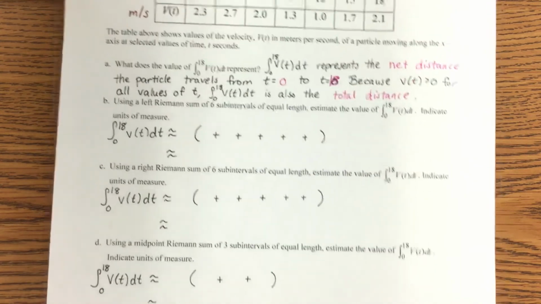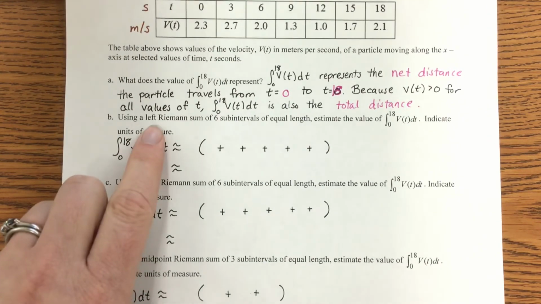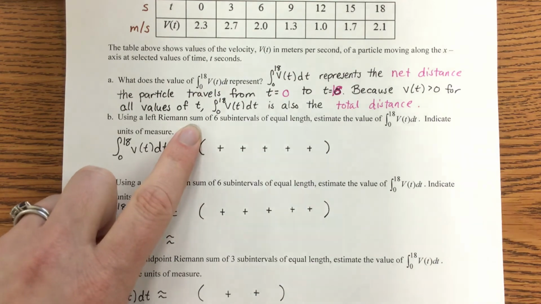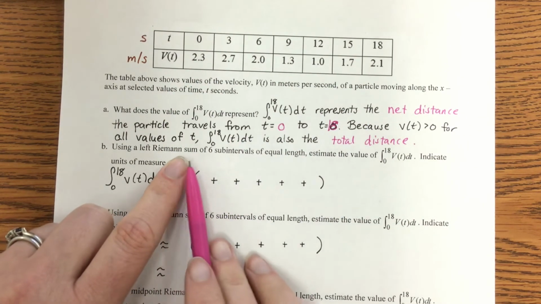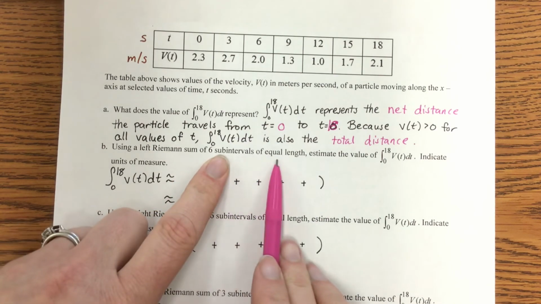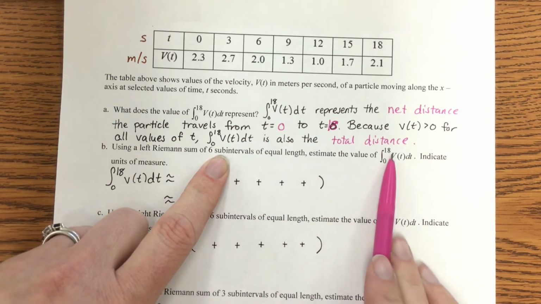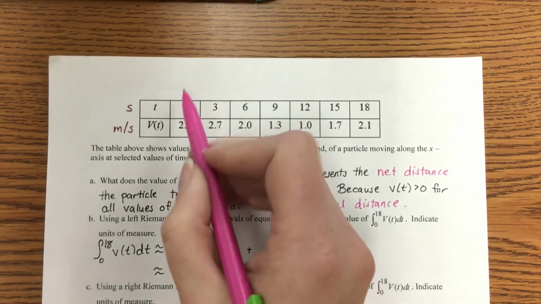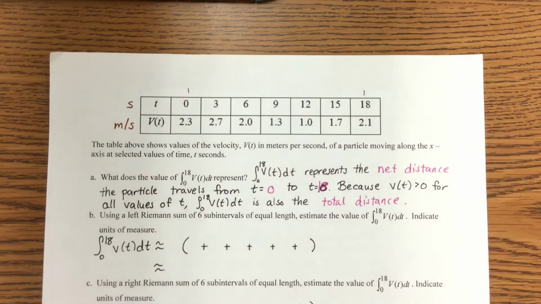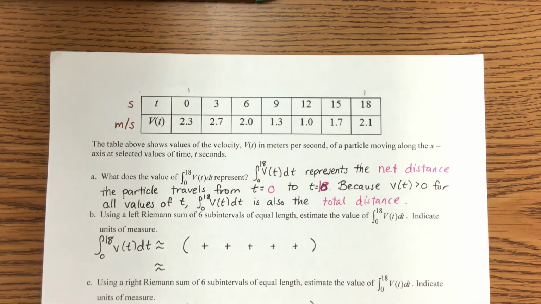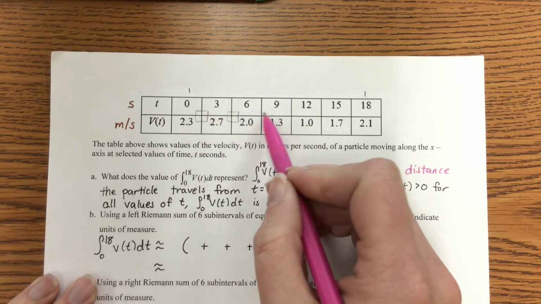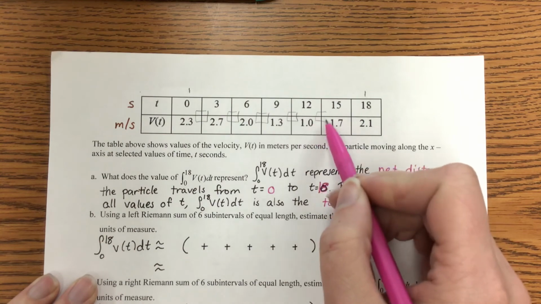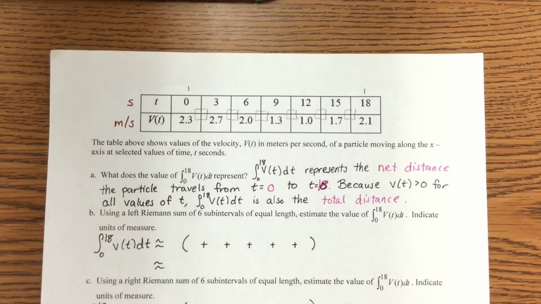All right, let's go ahead and work on some stuff. We are using a left Riemann sum. I'm going to use pencil so I can write all over this table and erase stuff. We're using 6 sub-intervals of equal length, and we're going from 0 to 18. Okay, so we're starting here and ending here, and we need 6 rectangles. Well, it looks like we can have 1, 2, 3, 4, 5, and 6 rectangles.